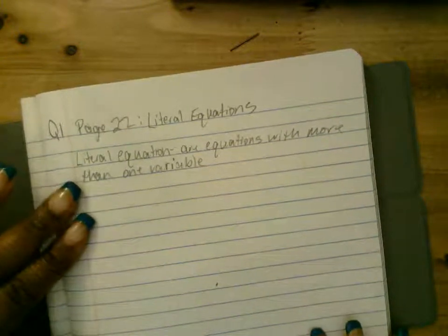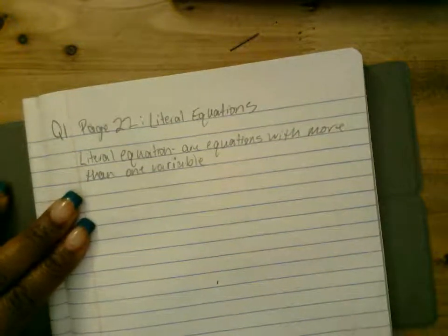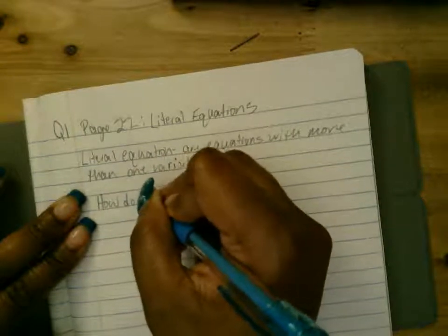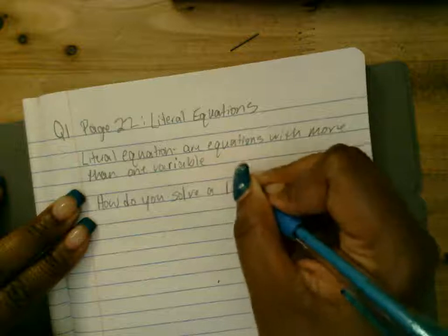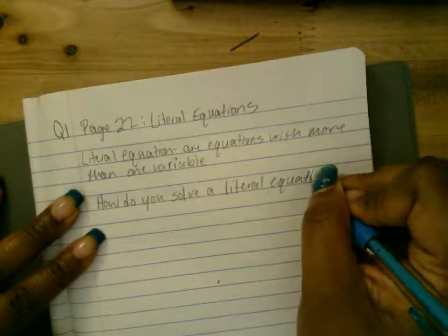The big question is, how do you solve it then? If it has so many variables, how do you solve a literal equation? Super duper good question.